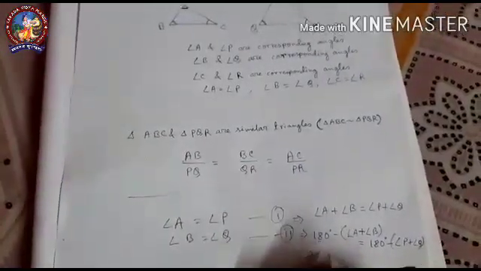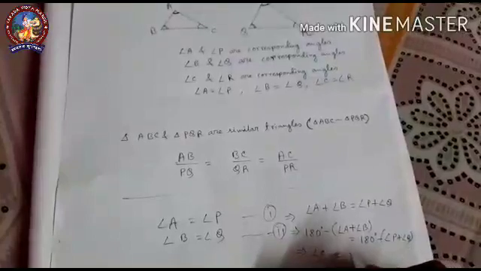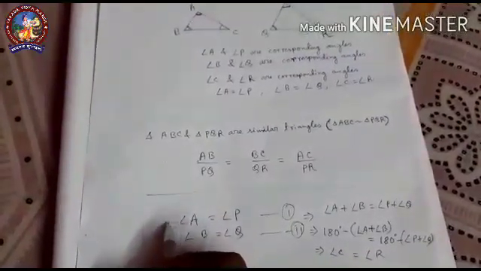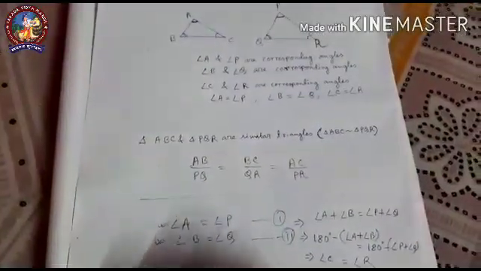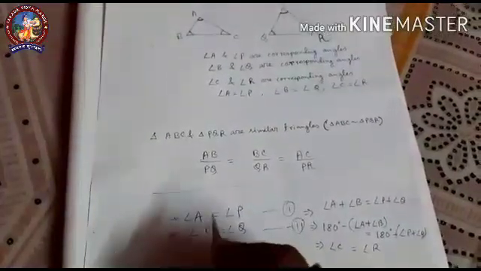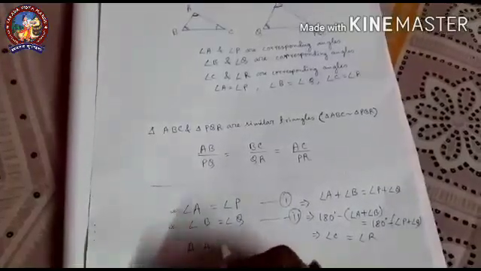So here I can write angle C, and here for triangle PQR, in the same way I can write angle R. That means if only two corresponding angles of these two triangles are equal, then the third pair of corresponding angles will automatically be equal. That means I need at least two corresponding angles equal. That will be the angle-angle similarity.